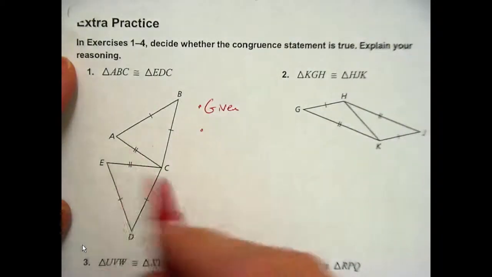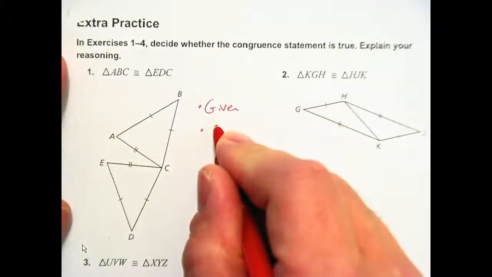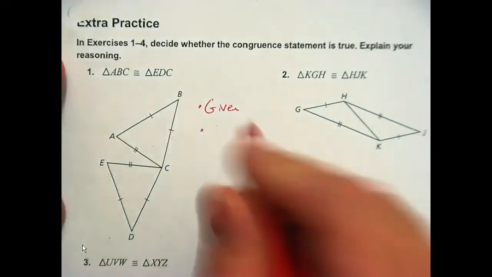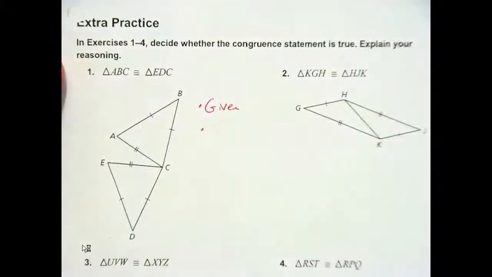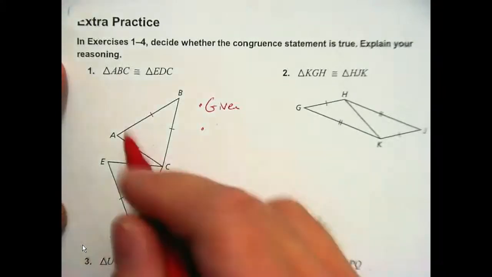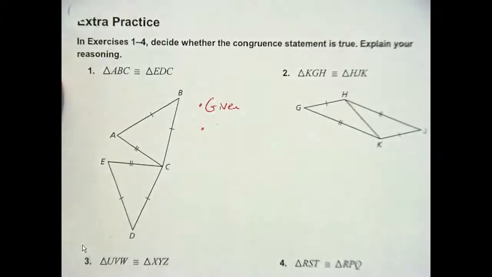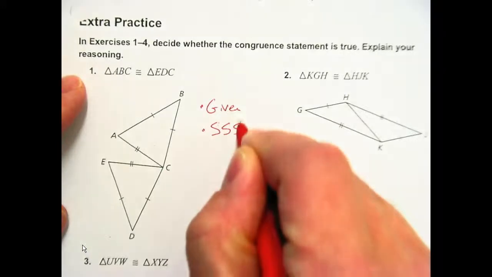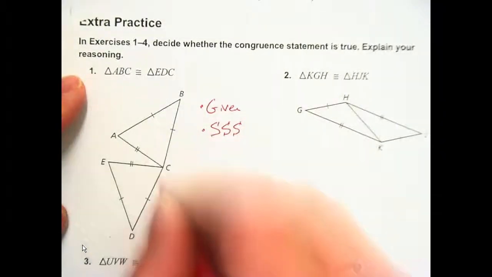We have our given, and Brennan? Do we need vertical angles? We don't have vertical angles, but we don't need them either. We don't need reflexive. We have three sides congruent to three sides of another triangle. What do we call that? SSS. Based on side, side, side, three sides congruent, those triangles are congruent.